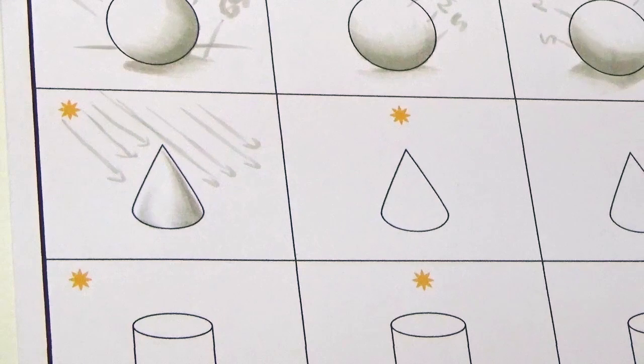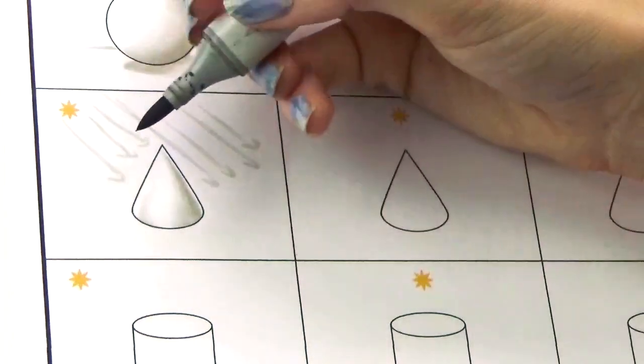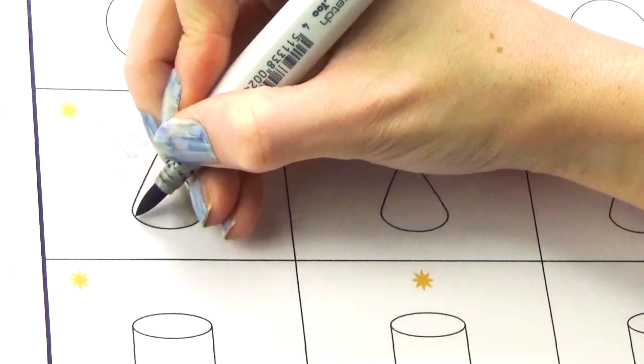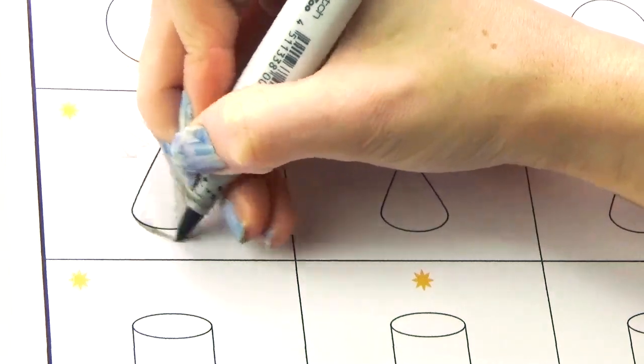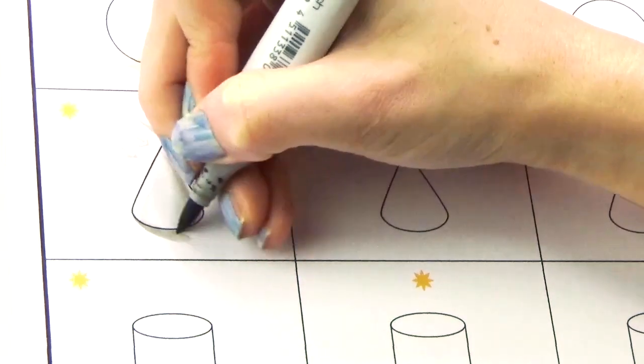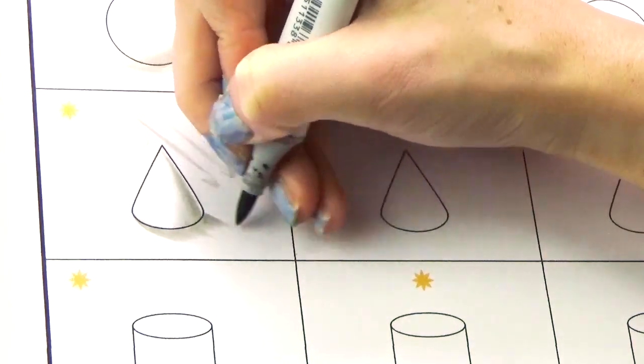So this is when we start to get a little bit trickier, because it's not just a cube or a sphere. You're starting to create different kinds of shapes and they need different shadows. So that's what we're creating at the moment. For our cone shadow underneath, we're going to come from the very side here and extend away from the light the whole way around that base.